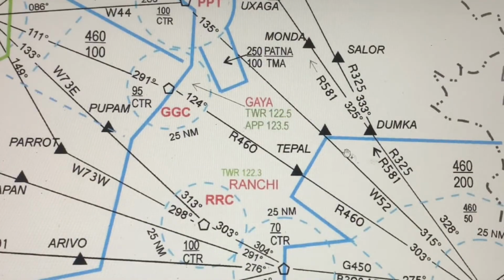Likewise, different routes can be there, like Whiskey 52 is there, Romeo 581 is there. So different routes can be there. Hence, what did we learn? We learned that these black colored solid lines represent the ATS routes.